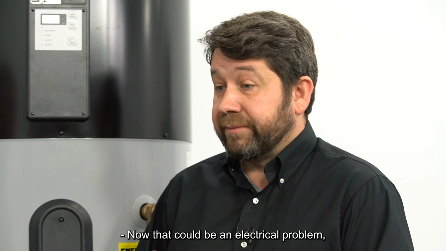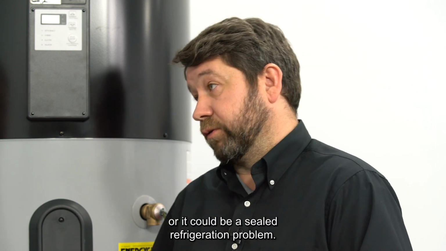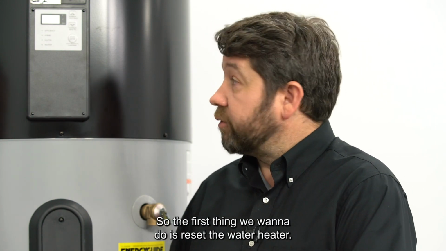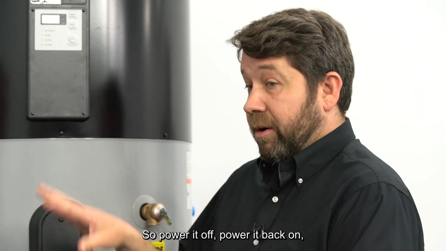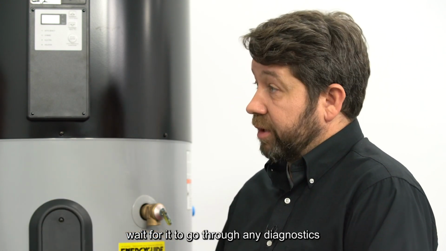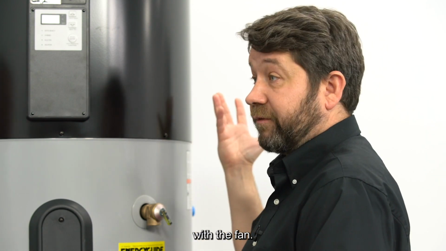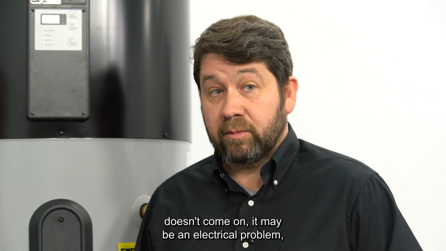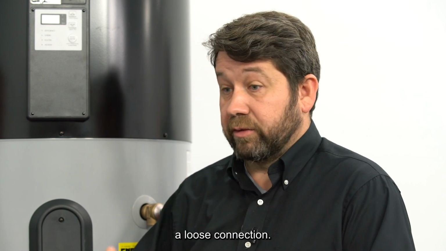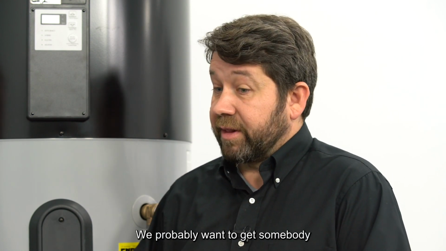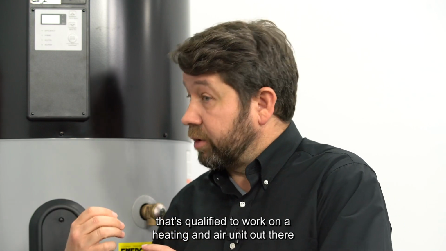Okay. Now that could be an electrical problem, or it could be a sealed refrigeration problem. So the first thing we want to do is reset the water heater. So power it off, power it back on, wait for it to go through any diagnostics that it needs to do. And we want to make sure that the compressor does come on with the fan. Okay. If the compressor doesn't come on, it may be an electrical problem, a loose connection. We probably want to get somebody that's qualified to work on a heating and air unit out there to double check that.